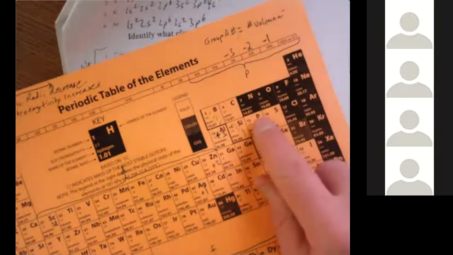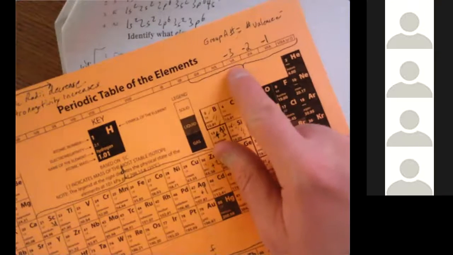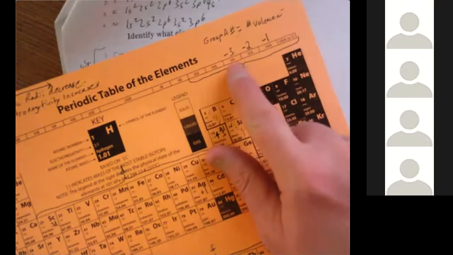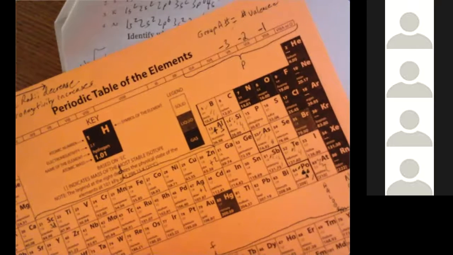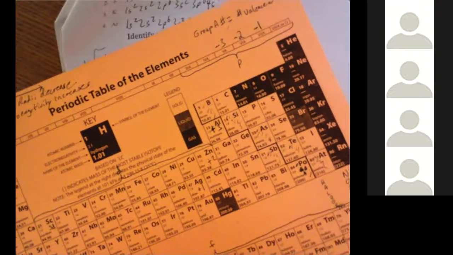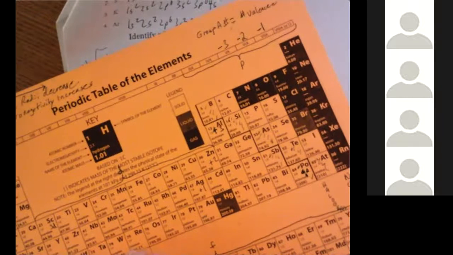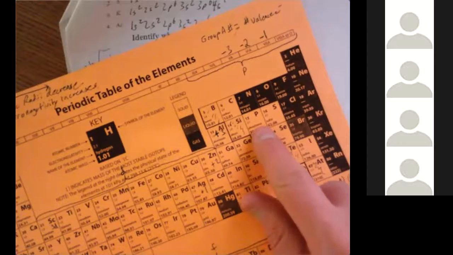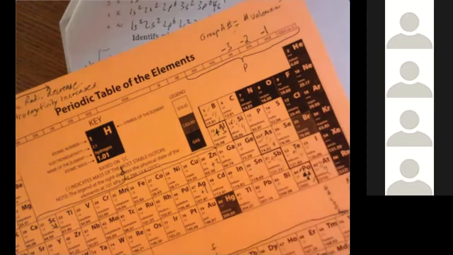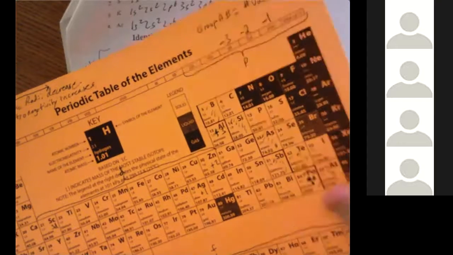If we were to gain 3 electrons there, phosphorus would have a -3 charge. That's where those numbers came from back then. We just told you, hey, phosphorus gets a -3 charge. This is why phosphorus gets a -3 charge, because it wants to fill up that 3p energy level, that sublevel.